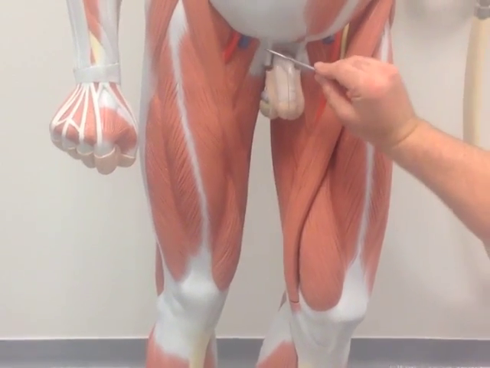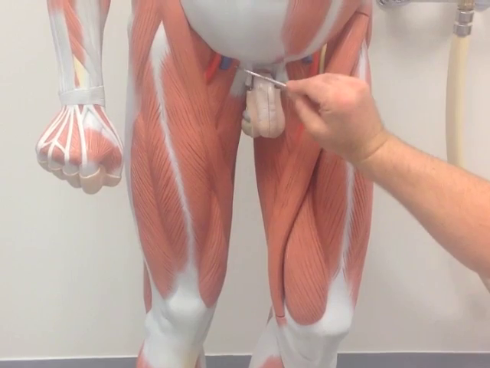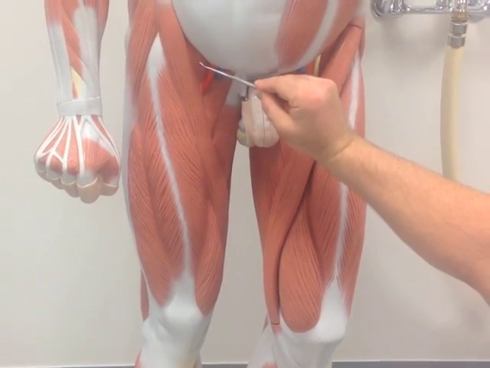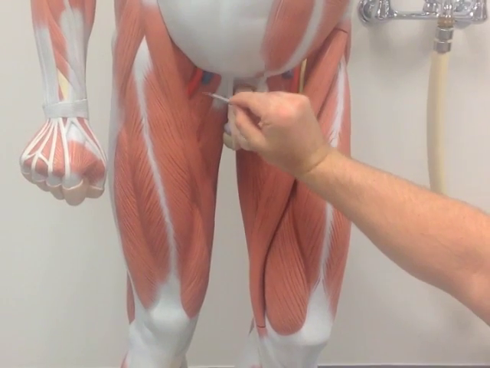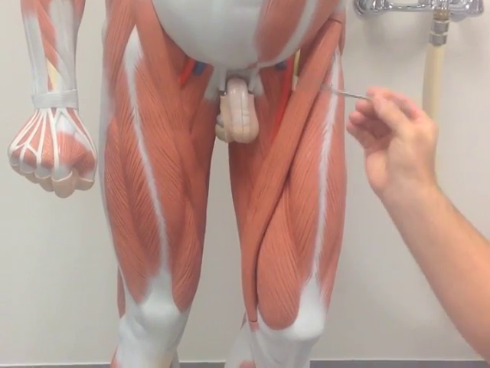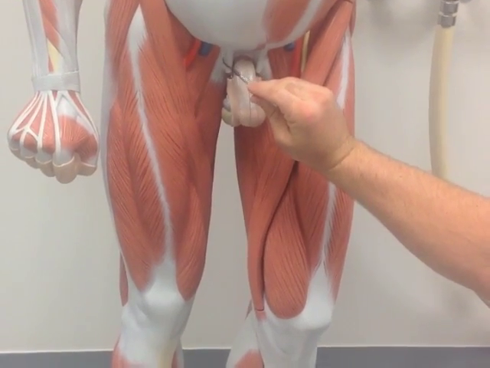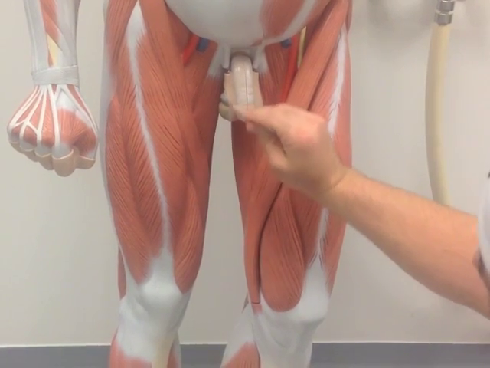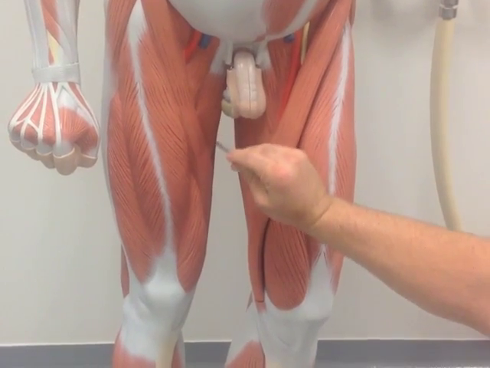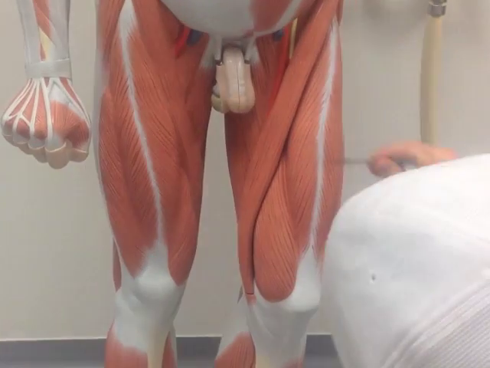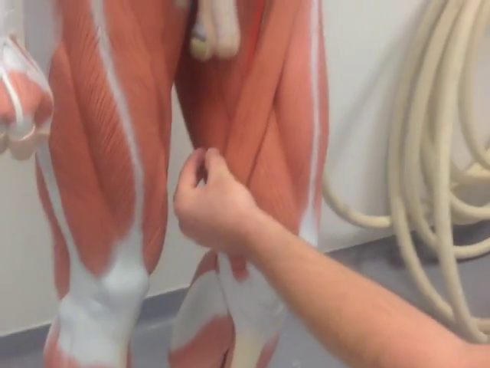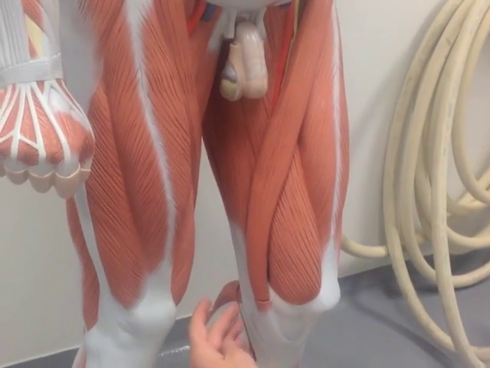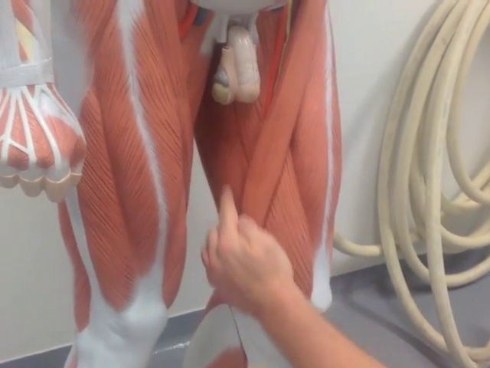We can see pectineus. On the opposite side of the femoral artery, we're going to see a little bit of iliopsoas. From this white piece, heading inferiorly is the adductor longus muscle. And then what we see over here, more medial, should be the gracilis muscle.